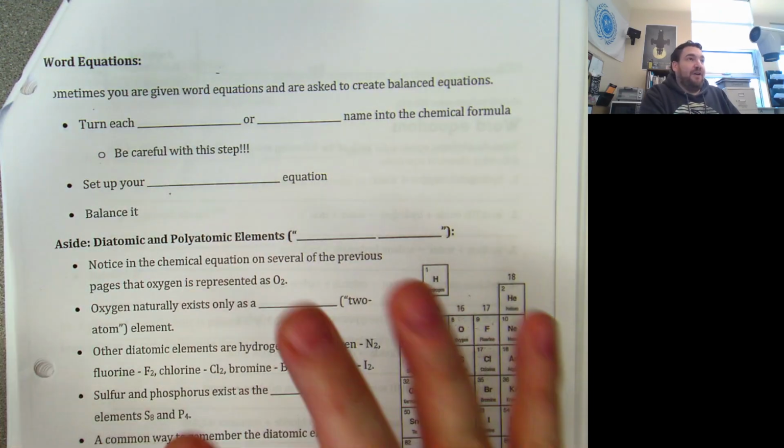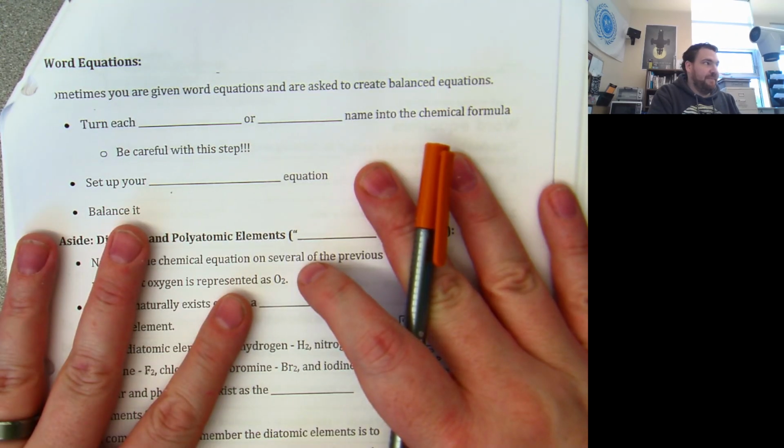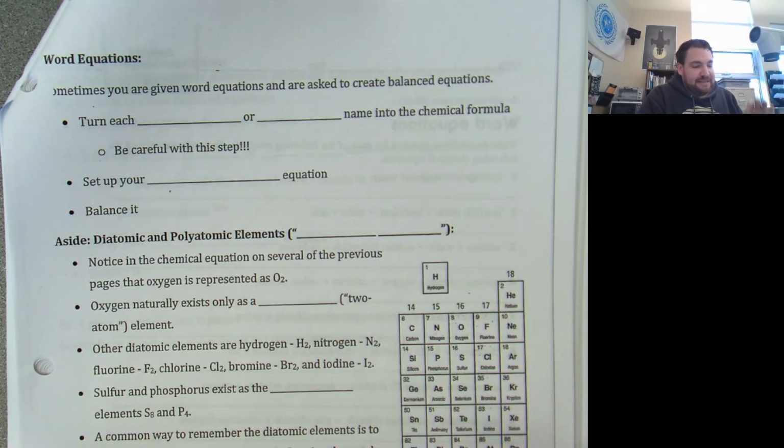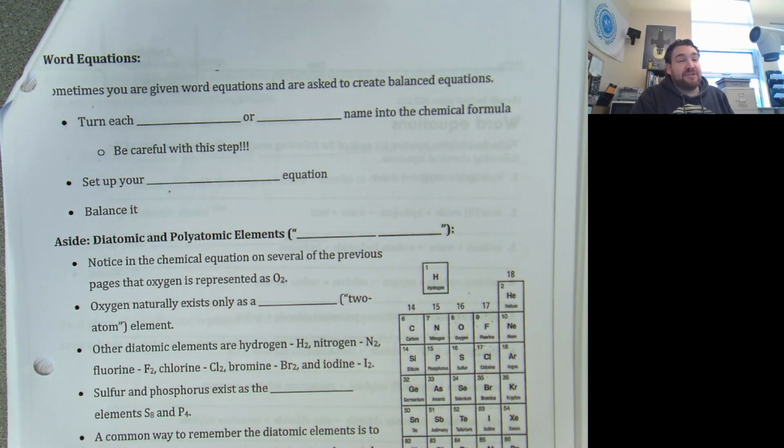This idea of how do I take the words, turn them into compounds with meaning properly. So, this is the page you should have all been on the whole time. I'm back here now with you. Sometimes you're going to be given word equations. More often you're going to be given paragraphs, but sometimes word equations. And you're going to be asked to create balanced equations. To do that, the names of everything is going to matter, which is why when I handed back your compound naming and formula quiz, I asked you to correct those, because you're going to need those skills today.